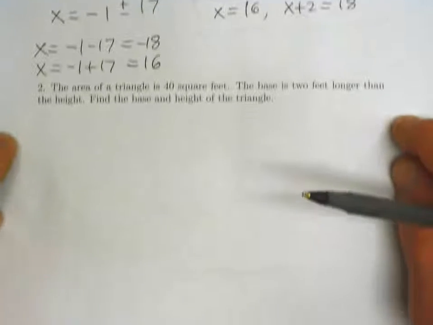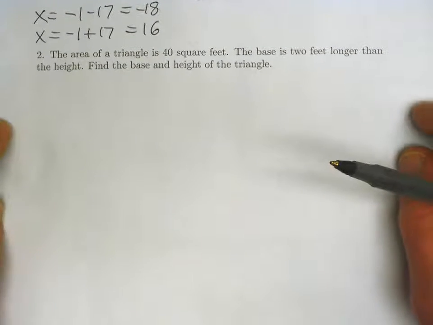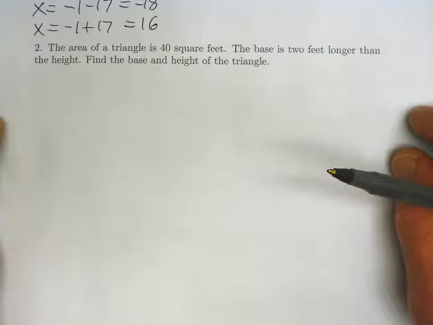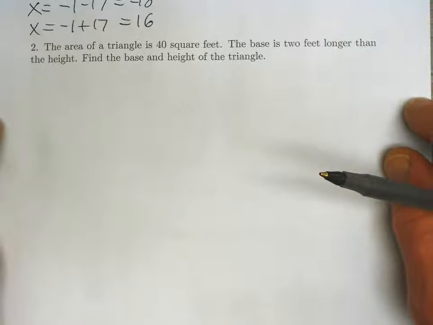Okay, in the next problem, the area of a triangle is 40 square feet.